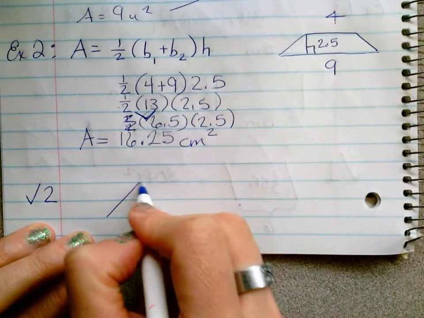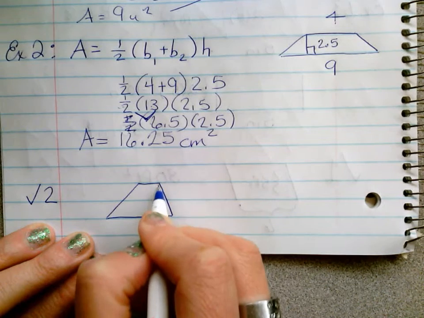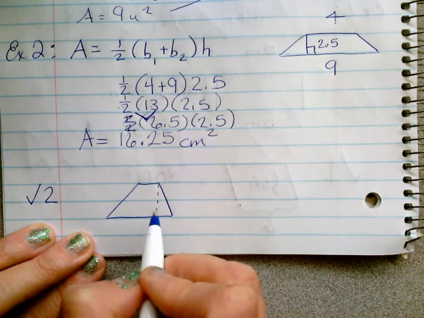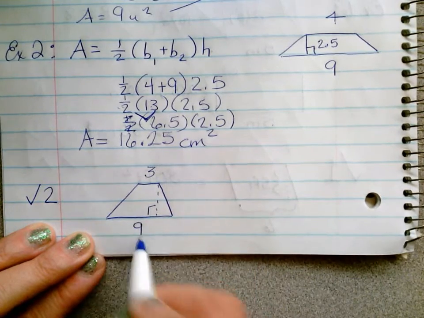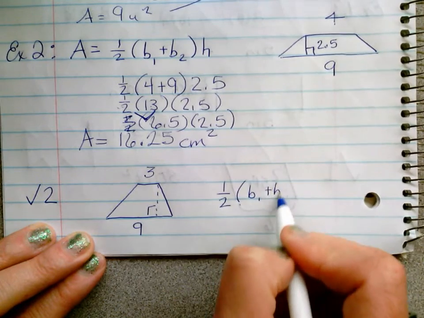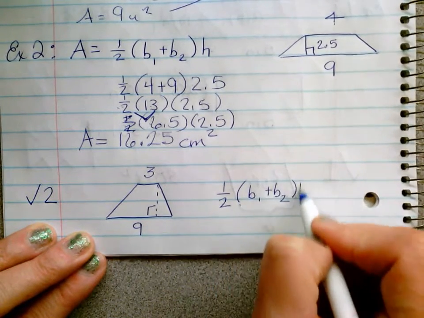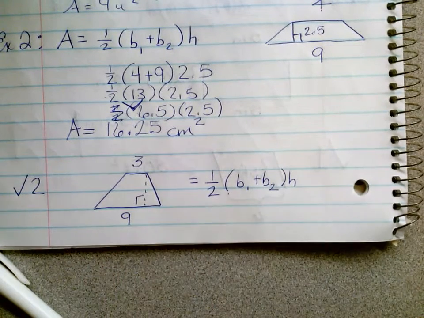So if I sketch it like this, one half the sum of the bases multiplied by the height. Solve it. Don't do it out loud. Everybody's working it. Solve it, folks.